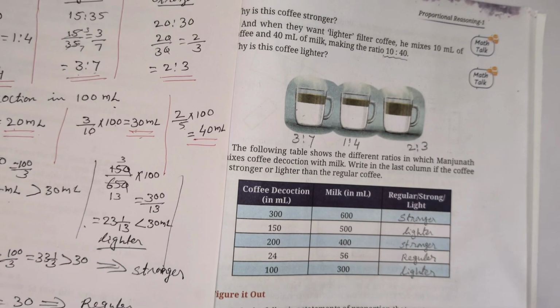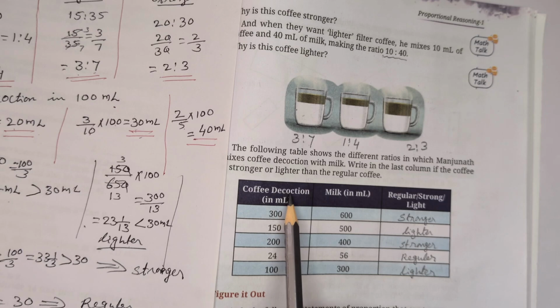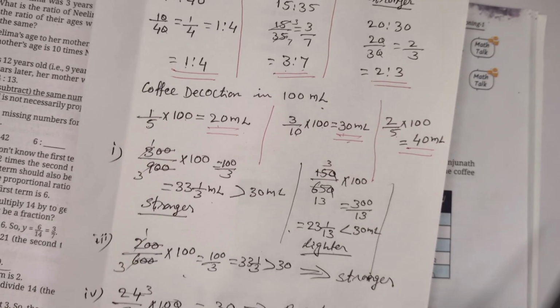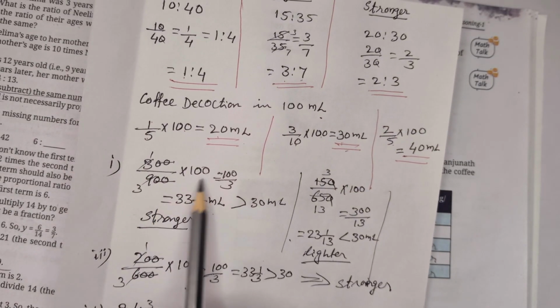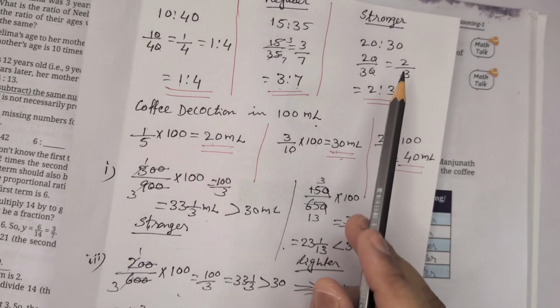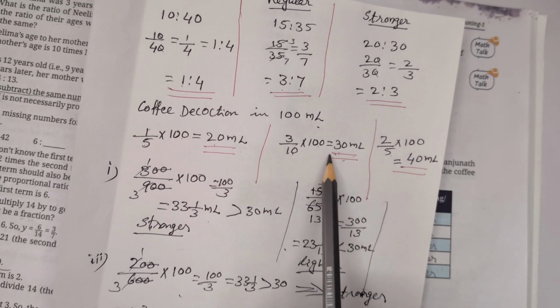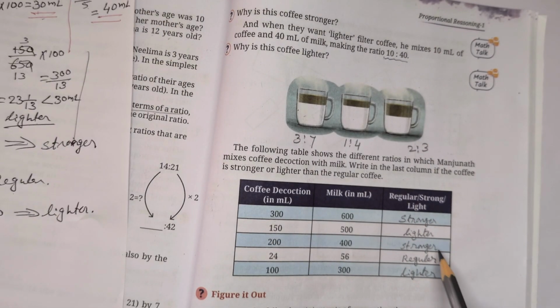So according to that we have to find out. Here first we have to take 300 coffee decoction out of 900. So we have to calculate 300 by 900 into 100. If that is coming more than 30, then it will come stronger. Less than 30, lighter, and if 30 ml, that is regular. So we are getting stronger, lighter, stronger, regular, and then lighter.